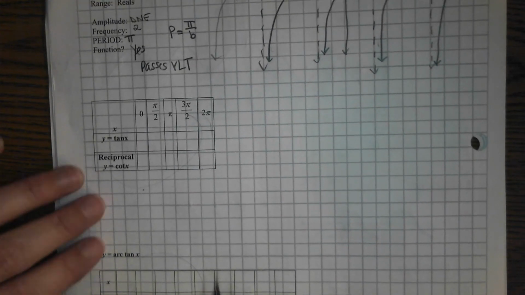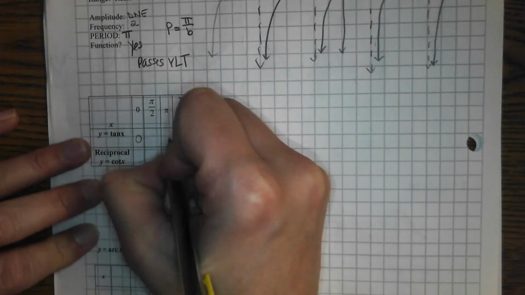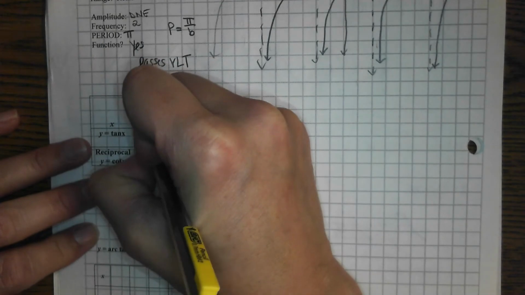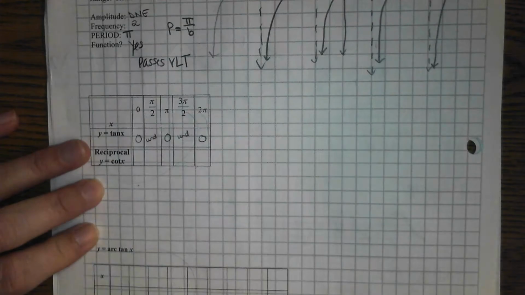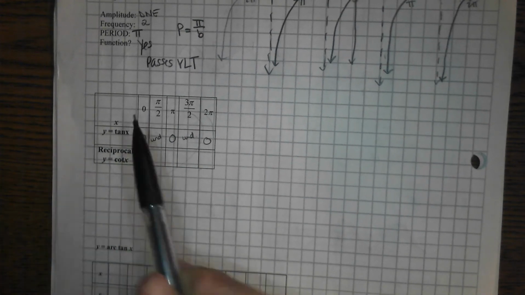So for the tan function, I'm just going to replace the values in there. So 0, pi, and 2 pi have tangent values of 0, and these are undefined. So the reciprocal function is just reciprocating those values. What's the reciprocal of 0? Undefined.